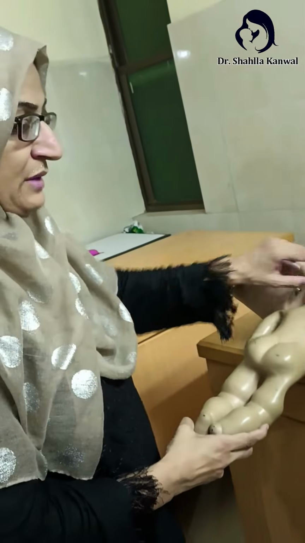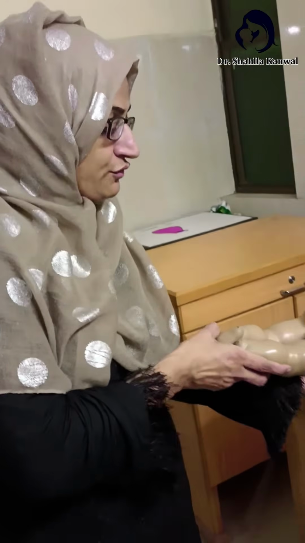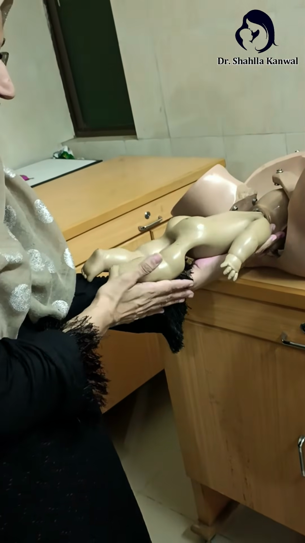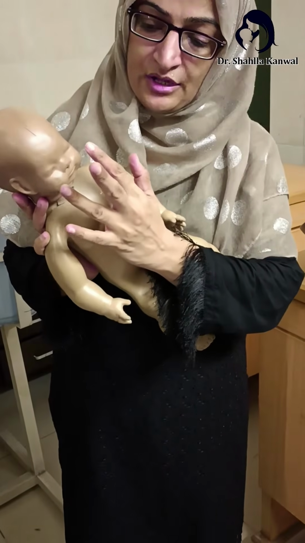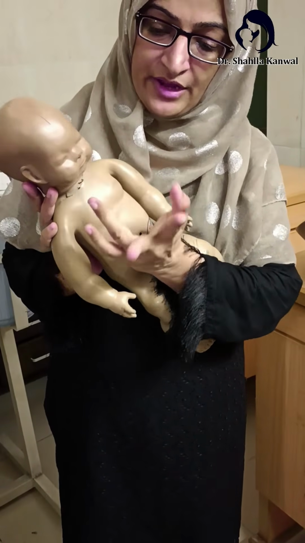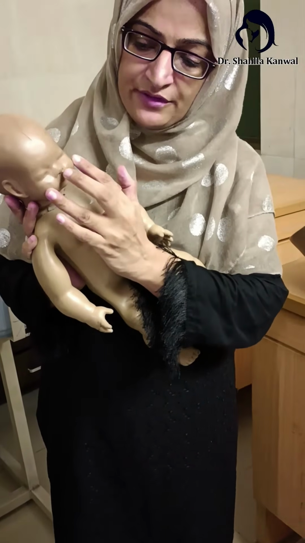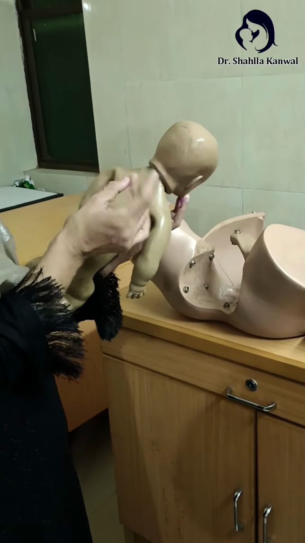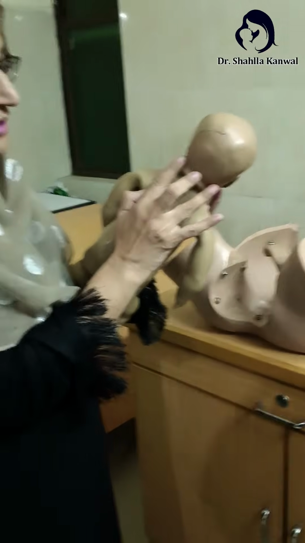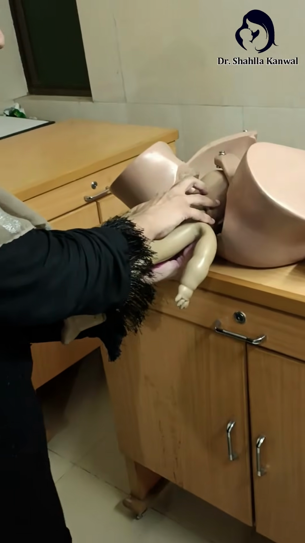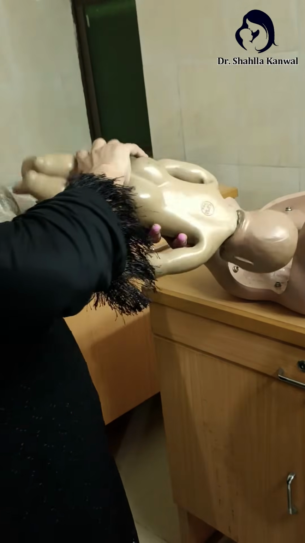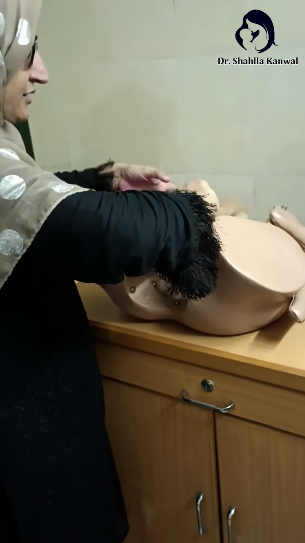The third and most important method is the Mauriceau-Smellie-Veit maneuver, in which you hold the baby on the dorsum of your left hand, and you put the index and ring fingers on the malar eminences, and the middle finger over the fossa of the baby's mouth. With the right hand, you put the middle finger over the nape of the neck and the two fingers over the occiput. Now, with adequate maternal uterine contraction, you deliver the baby by flexing the head. Put the baby on the maternal abdomen after the delivery.